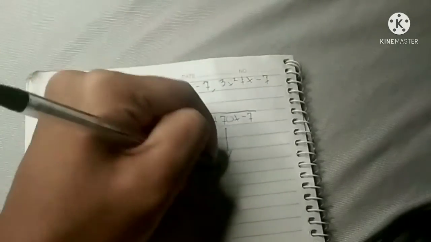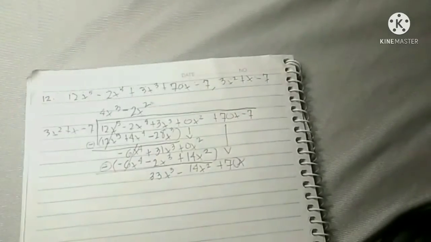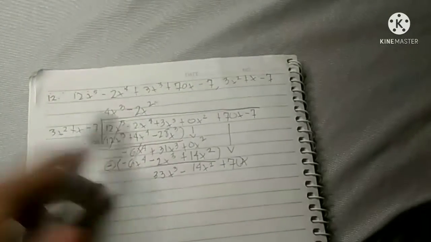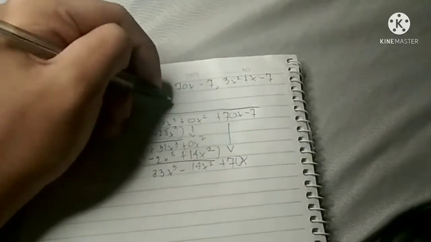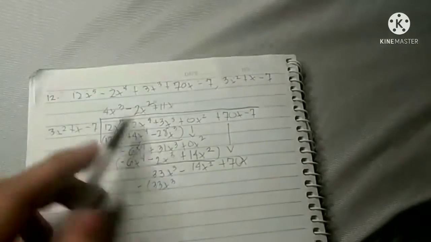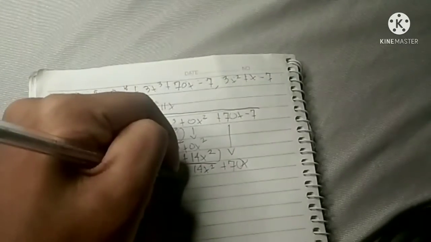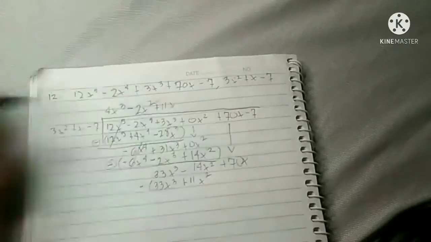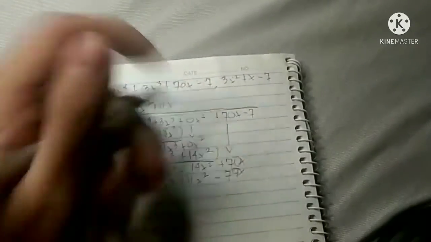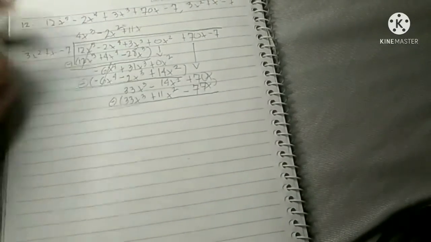Then we will bring down our 70x. Now we can start to divide again. So 33x cubed divided by 3x squared is 11x. And 11x times 3x squared is 33x cubed. And 11x times x is 11x squared. And 11x times negative 7 is negative 77x. We subtract, so we can cancel.